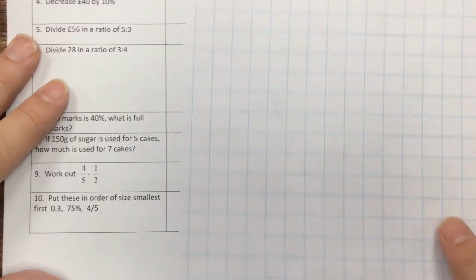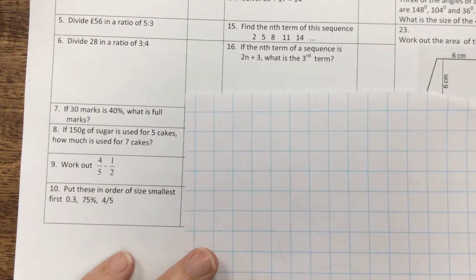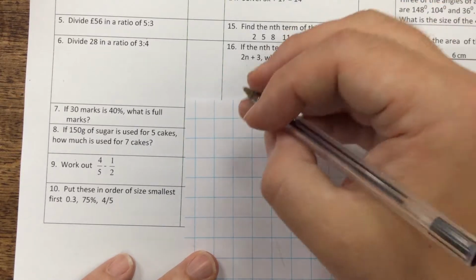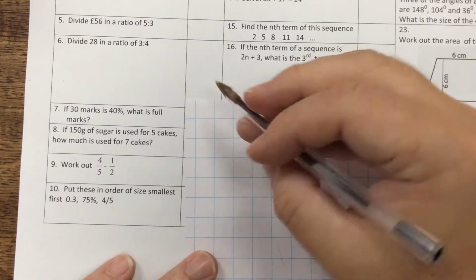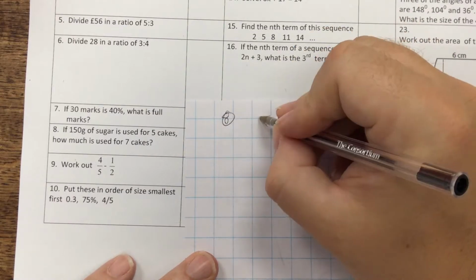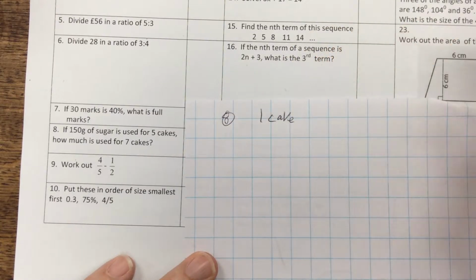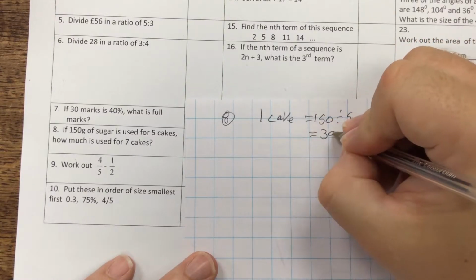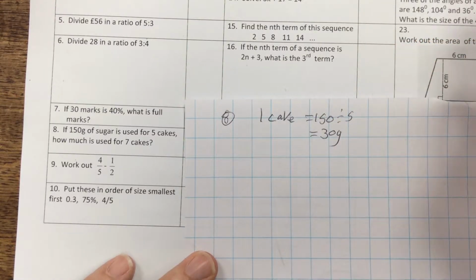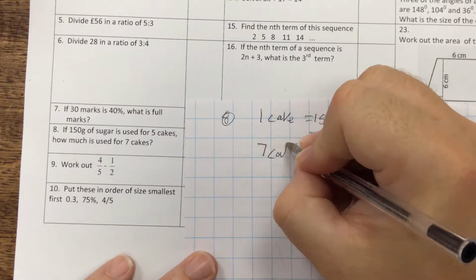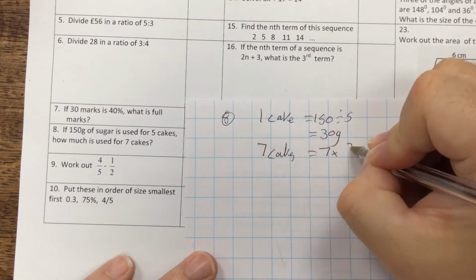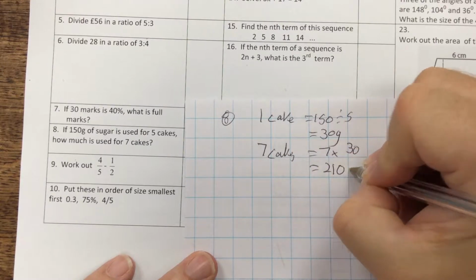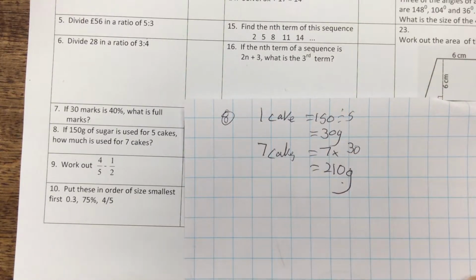Right, question number 8. 150 grams of sugar makes 5 cakes. So you want to find out what 1 cake takes. So 1 cake would be 150 divided by 5, which is 30 grams. And if 1 cake is 30 grams, 7 cakes would be 7 times 30, which is 210 grams. So you're dividing by 5 to get 1 and timesing by 7.